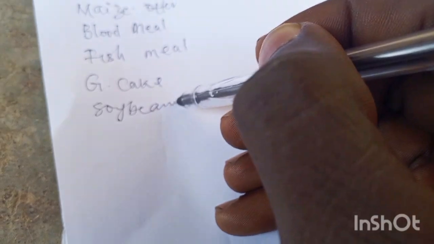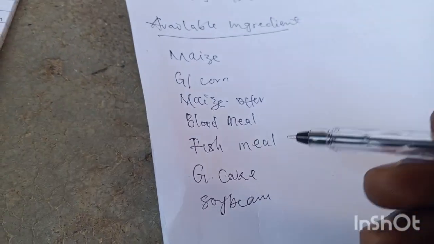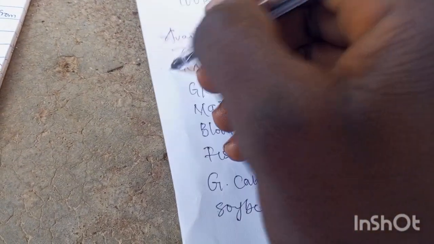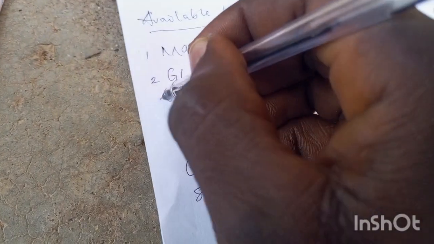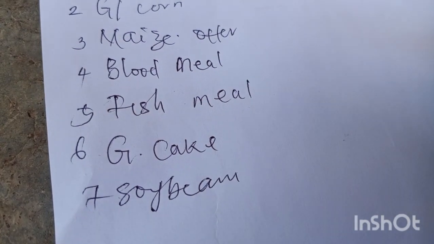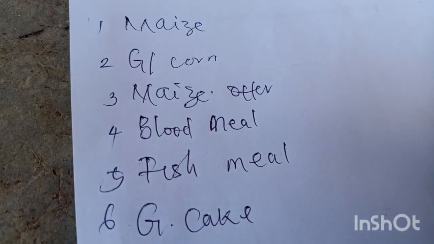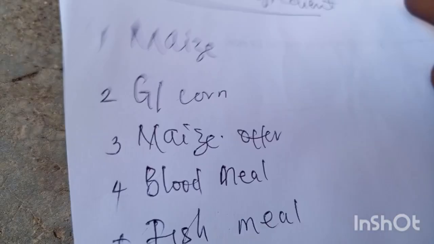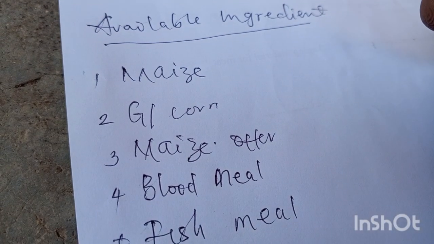Soybean. So let me just number my ingredients: 3, 4, 5, 6, 7. So the total number of ingredients I'm using here is 7.